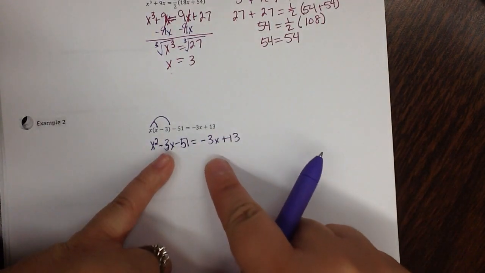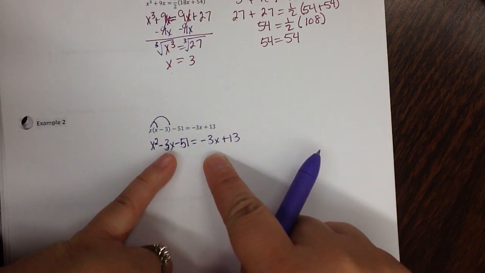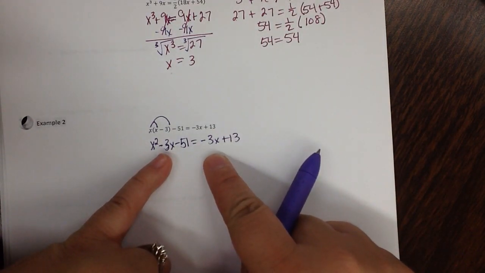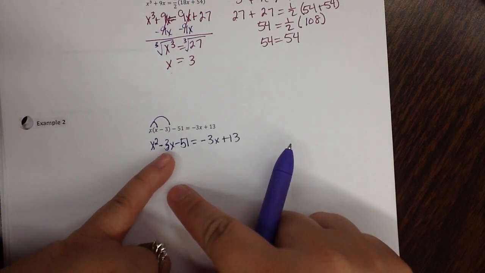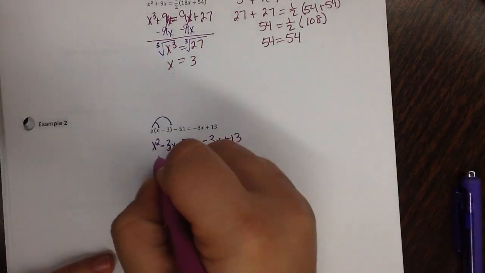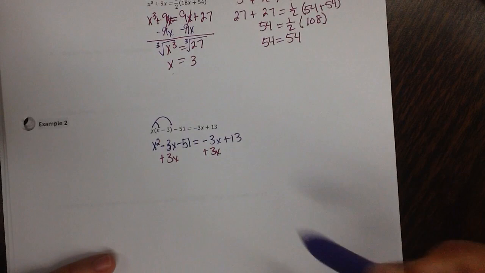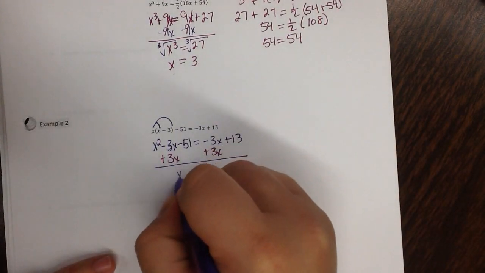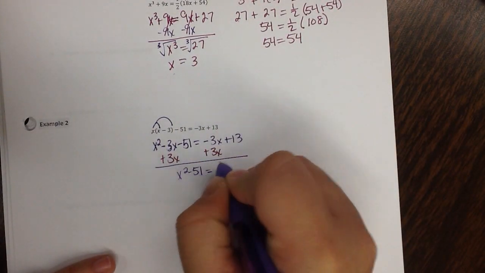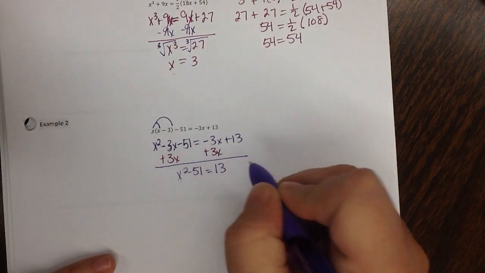Now, you can see that we have the same thing on both sides. So to get rid of those, we would add 3x, the opposite of negative 3x. So we would add 3x to both sides. We get x squared minus 51 equals 13.